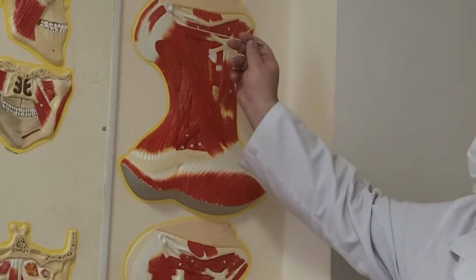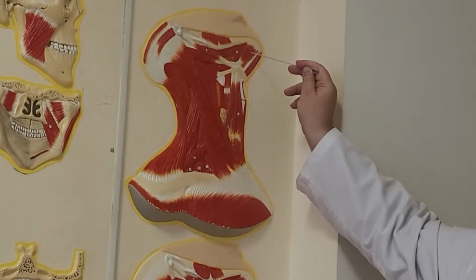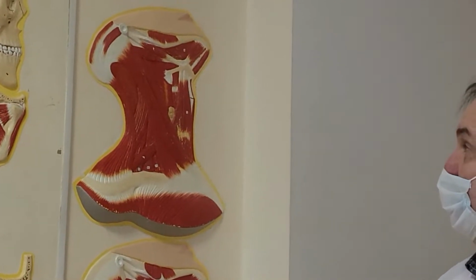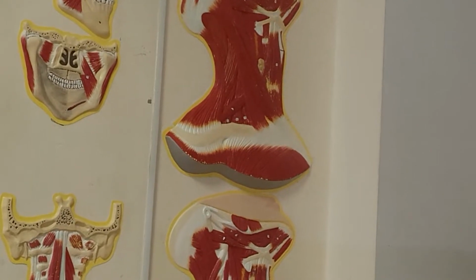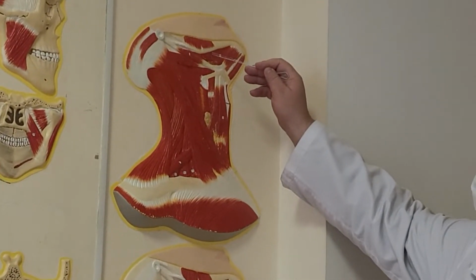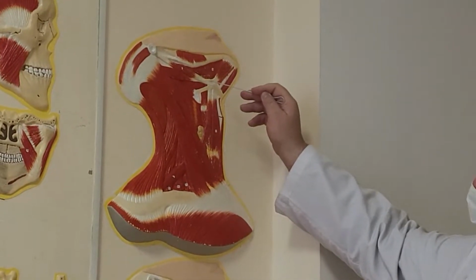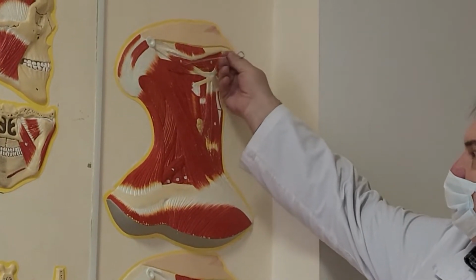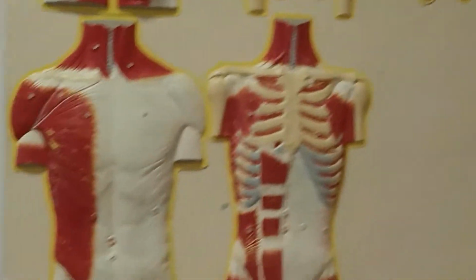Next, the submandibular triangle, between venter posterior and venter anterior of the digastric muscle and the mandible. Here it is, trigonum submandibulare. And the last triangle, a smaller triangle, the lingual triangle. It's between the posterior border of the mylohyoid muscle, the venter posterior of the digastric muscle, and superiorly the hypoglossal nerve. It is absent, the hypoglossal nerve. In this triangle, the lingual artery passes, and we can tie this artery in time of operation.